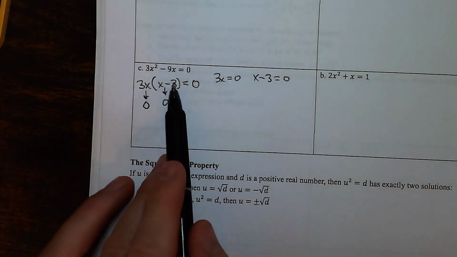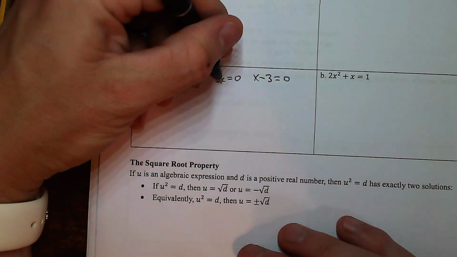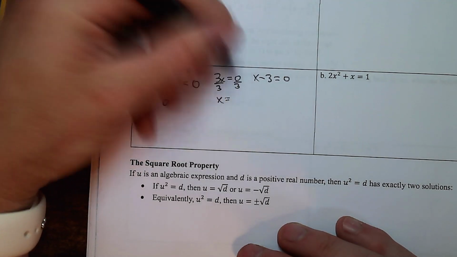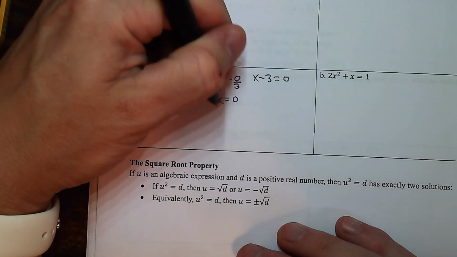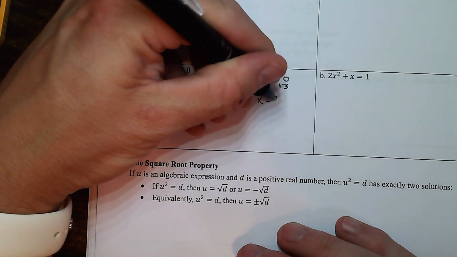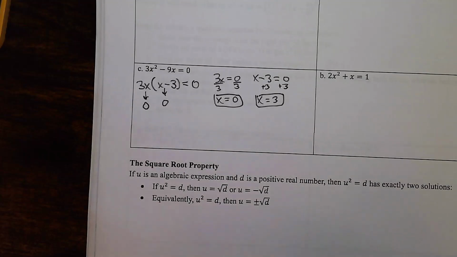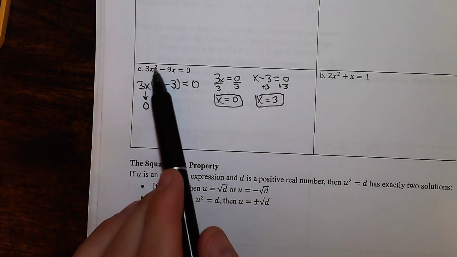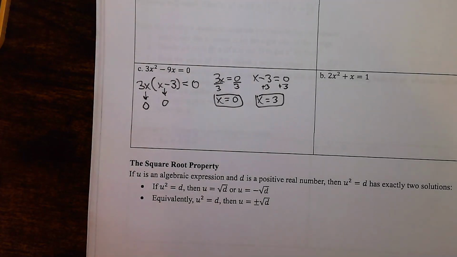So you factor first, and then for each piece that has a variable in it, you set it equal to 0. Here, it's multiplying by 3, so I'll divide by 3. 0 divided by 3, I have nothing to divide among 3 people. Each person gets nothing. Here, add 3, x equals 3. So that's my answer. We talked about the fundamental theorem of algebra: my highest power is 2, so I could have up to 2 solutions.